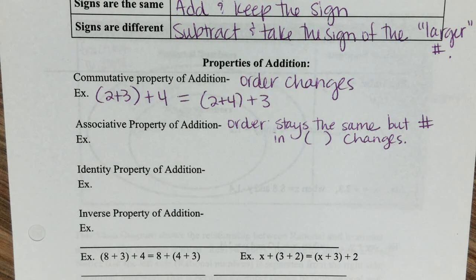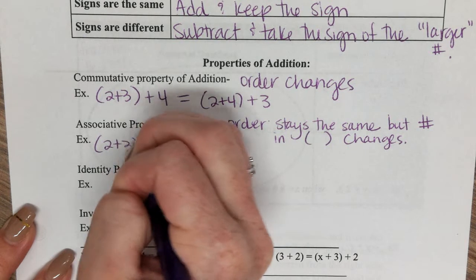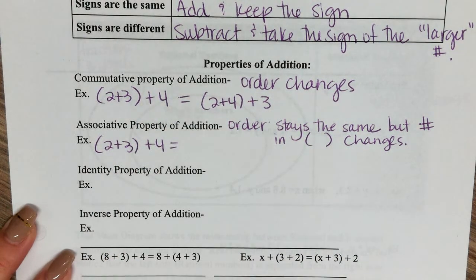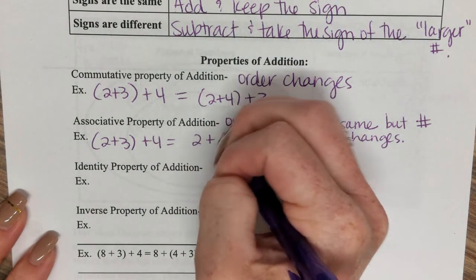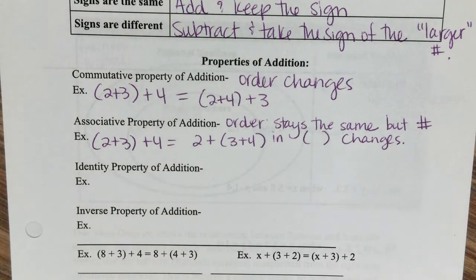So that's what the associative property of addition is saying, that it doesn't matter if you change the parentheses, you're going to get the same answer. Okay, so let's do an example. If I have 2 plus 3 in parentheses and plus 4 on the outside, then I'm not going to change the order. So it's still going to be 2 plus 3 plus 4, but this time I'm going to put the parentheses around the 3 plus 4. So it's basically saying it doesn't matter if you do that, the answer will stay the same because it's addition.